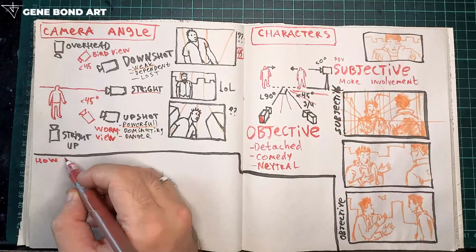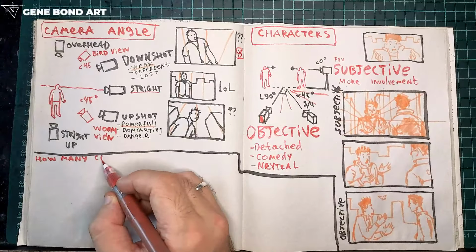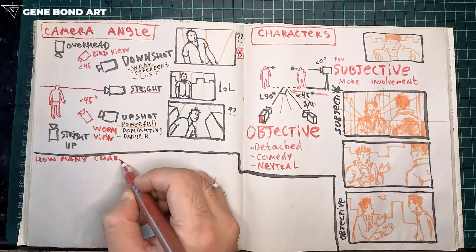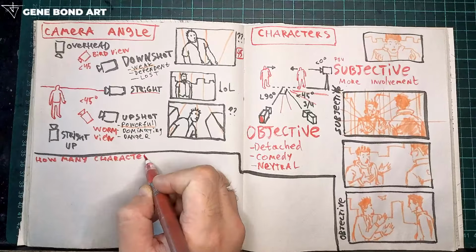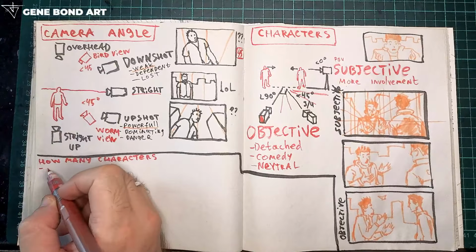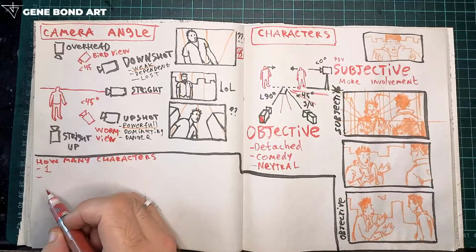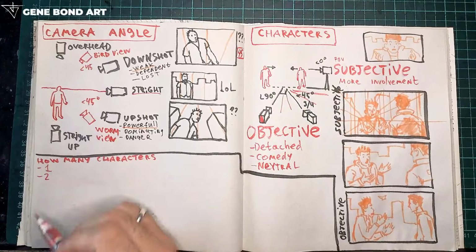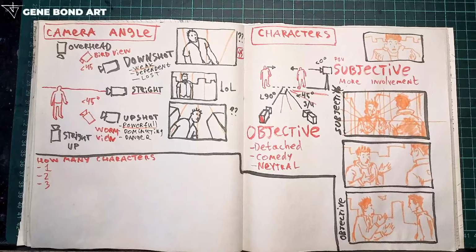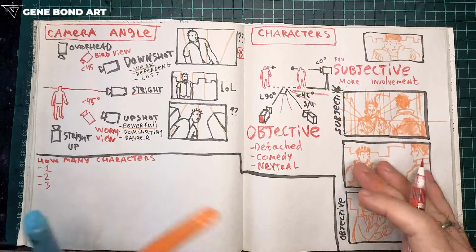So let's say, how many characters. It can be one character, it can be two, then three. It sounds funny, but you really need to go and look at how it's always composed this way.